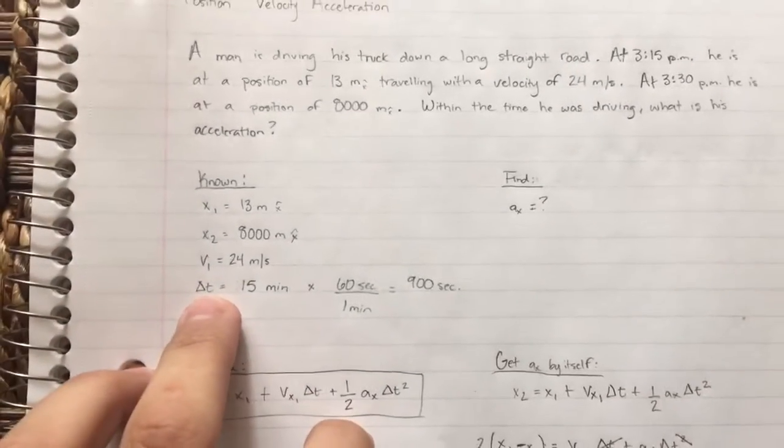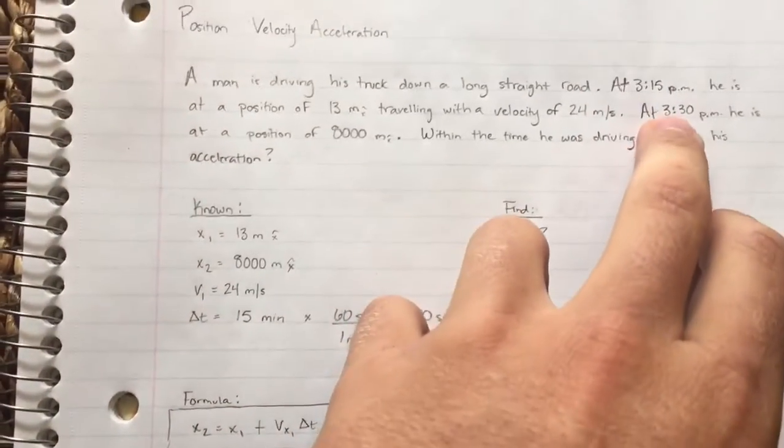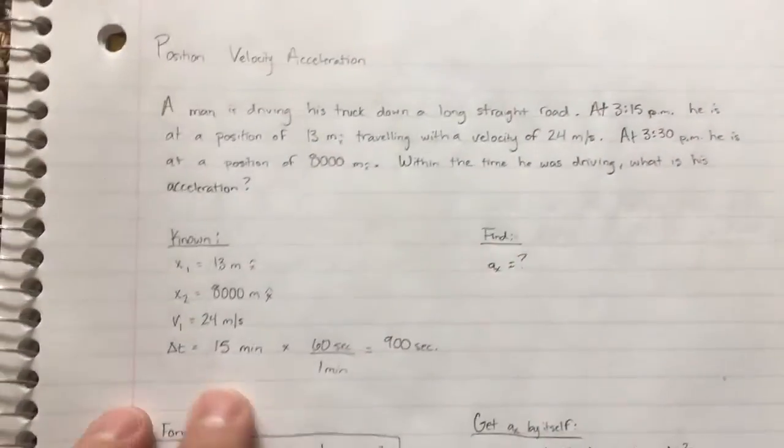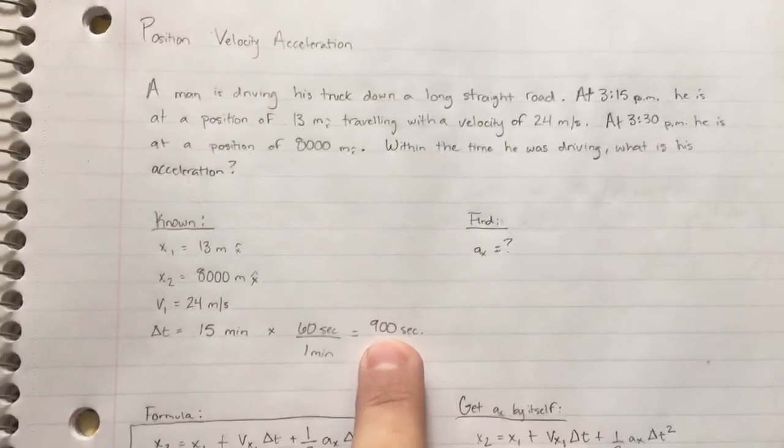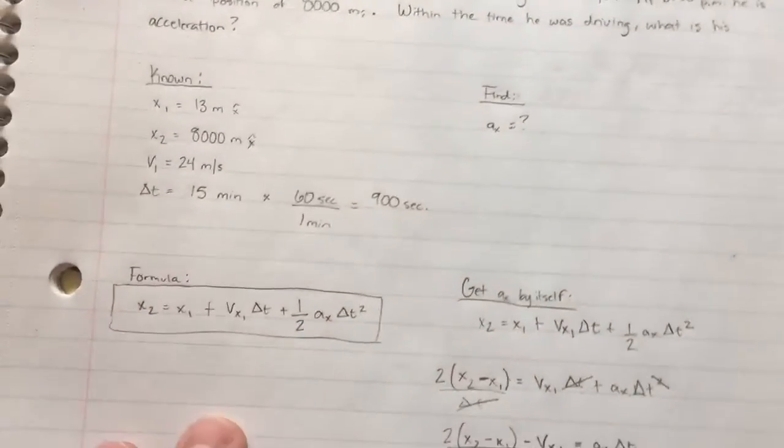So our change in time is 15 minutes. So 3:30 minus 3:15 is 15 minutes. And so we're going to multiply that times 60 to get 900 seconds. So we converted the minutes to seconds.